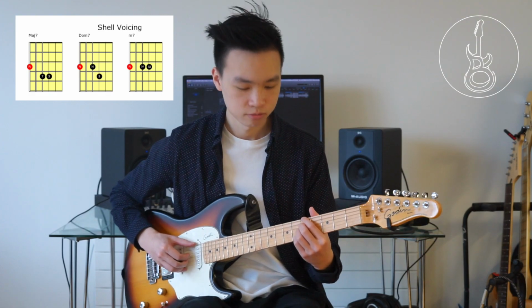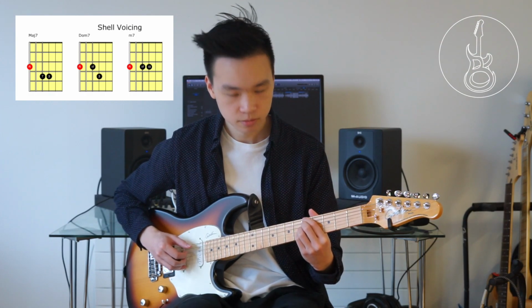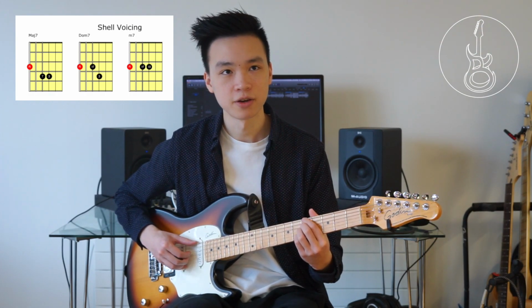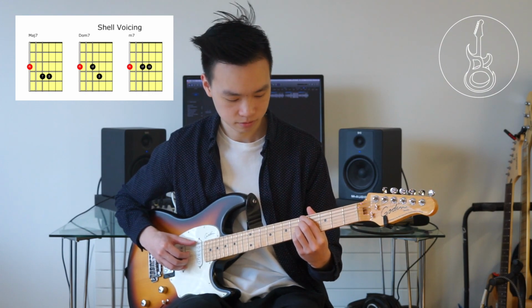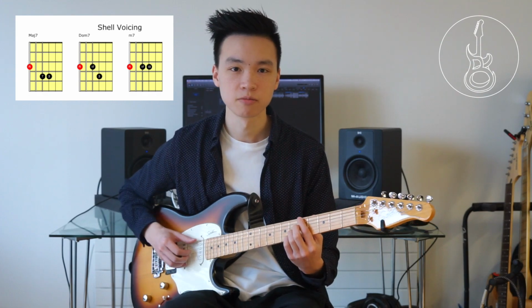So we've got our A minor 7 chord shell voicing. We can raise the flat third into a natural third. So our third is going to be the C. We raise that up to a C sharp. That's your A7 shell voicing.